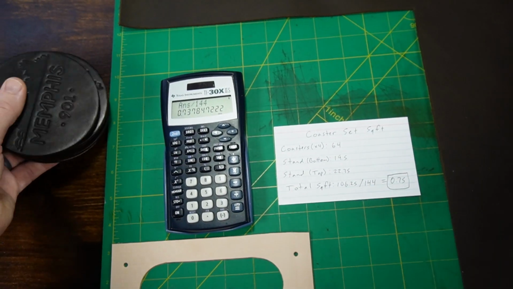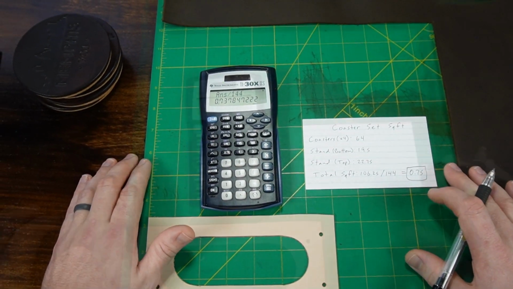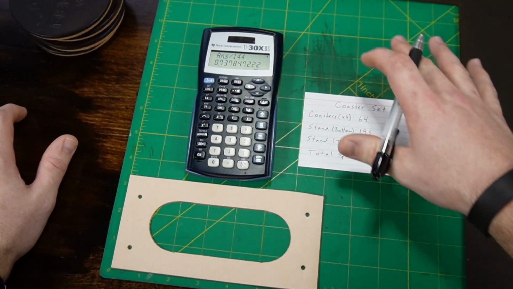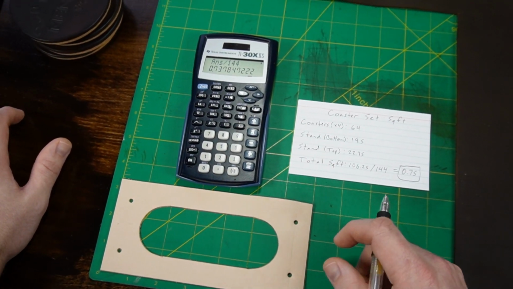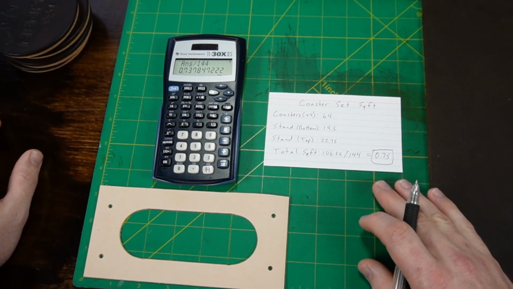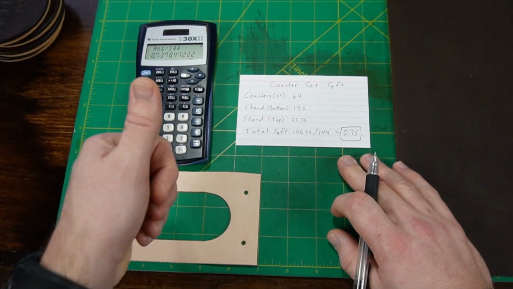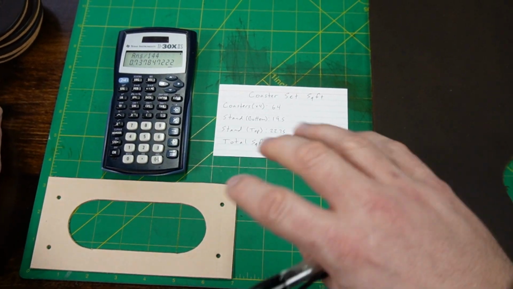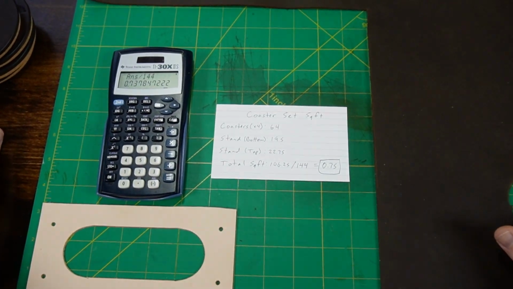Okay, so that is how I recommend that you actually calculate the square footage. Put a ruler on it, put it on your mat, get out a calculator, you can use your phone, figure out the square footage, and then once you have the price per square foot and the square footage, plug that into the spreadsheet and you will get the cost of your leather.